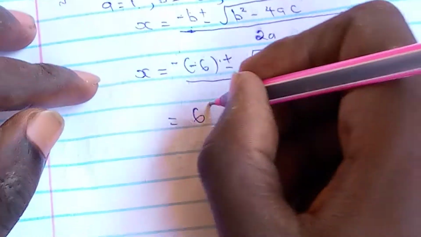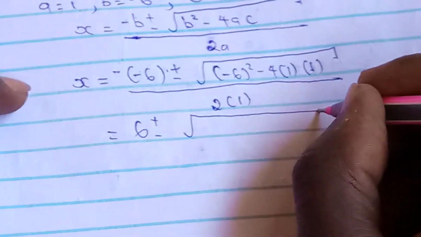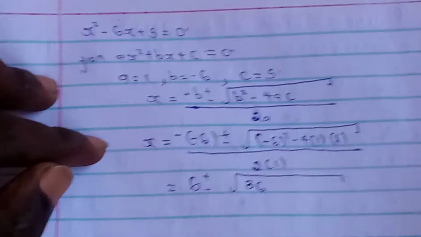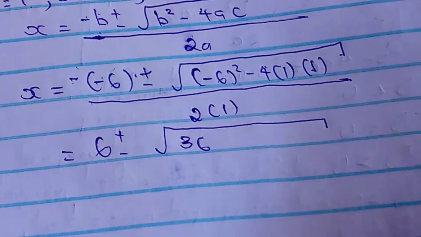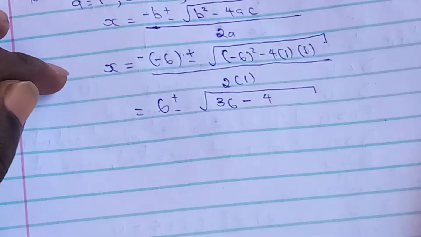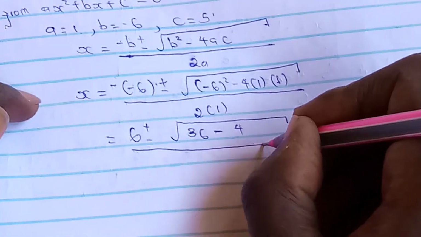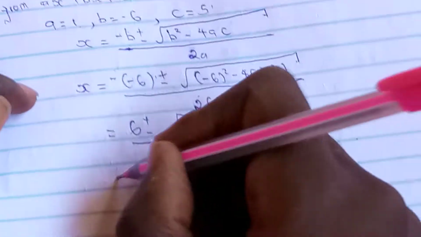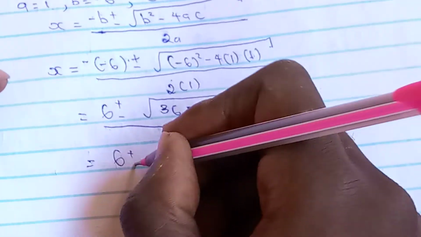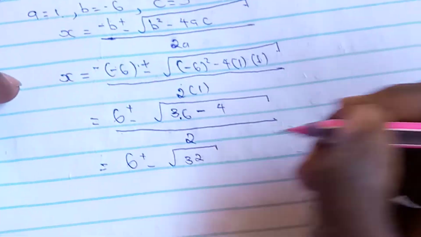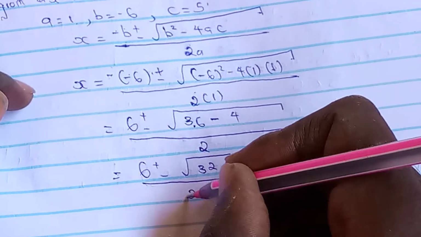So what do we remain with here? Negative, negative becomes a positive 6, plus or minus the square root. Negative 6 squared is 36, because negative 6 times negative 6 becomes positive, which gives you 36, minus 4 times 1, which is 4, over 2 times 1, which is 2. So we remain with 6 plus or minus the square root of 36 minus 4, which gives us 32, over 2.